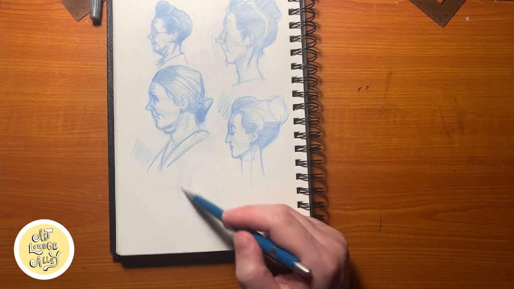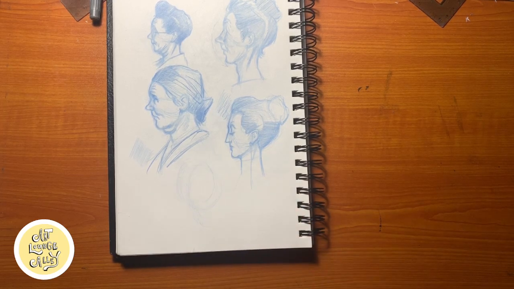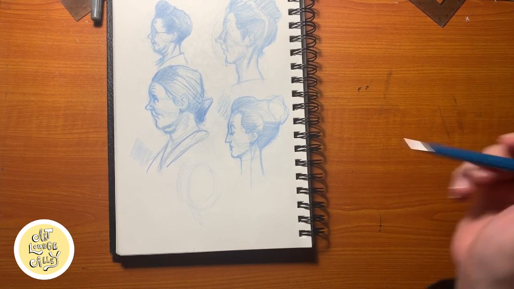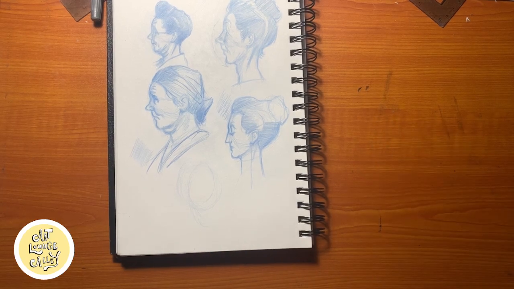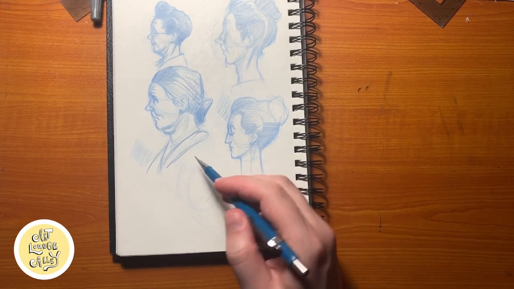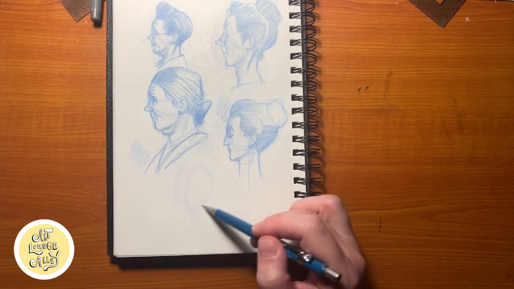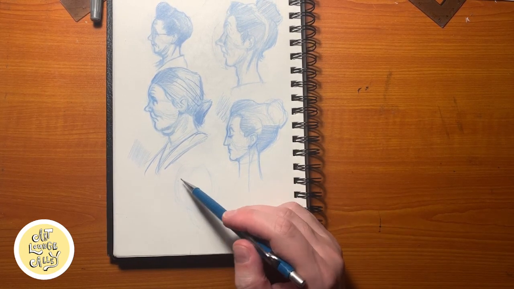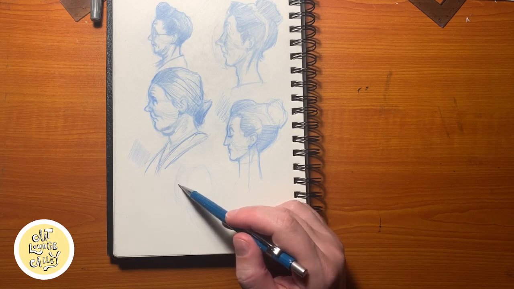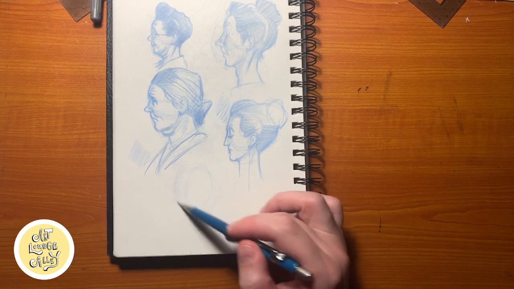Maybe move things over. So as always, I'm keeping it light. I'm not pressing too hard. It's a really important step to ensure that you have room to change things if you need to. So in this example, I saw that it might be a little bit too close to this model here. I'm going to need to leave some room for hair and that sort of stuff.